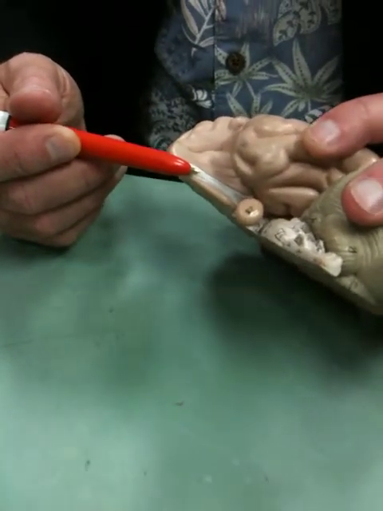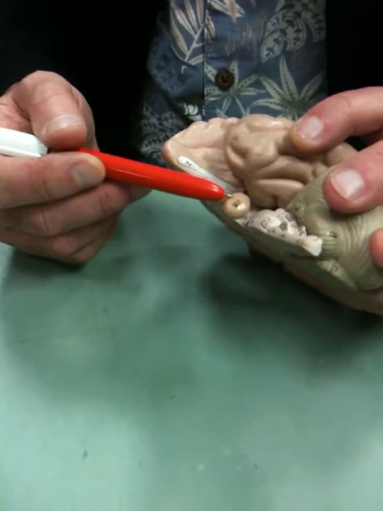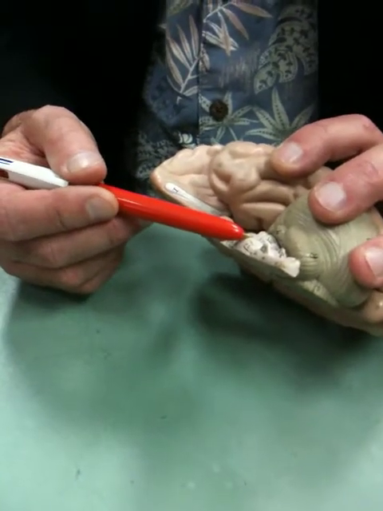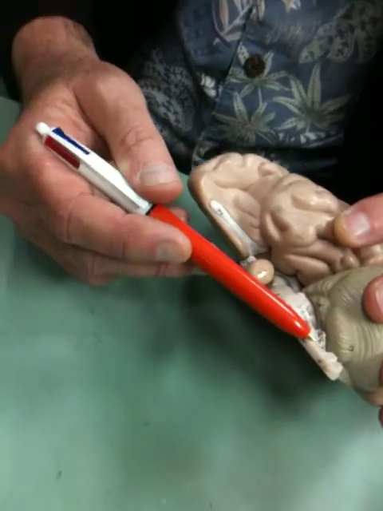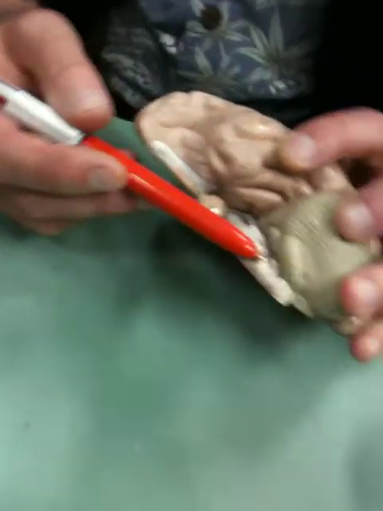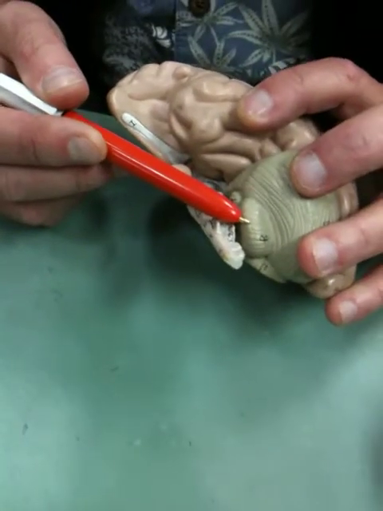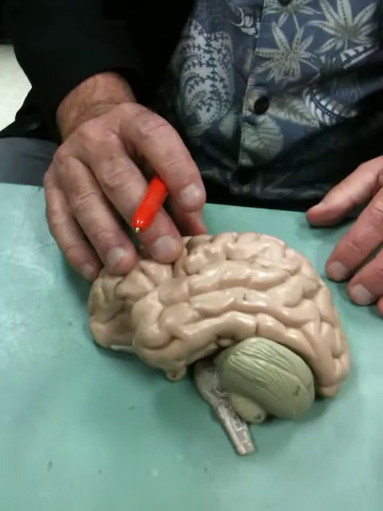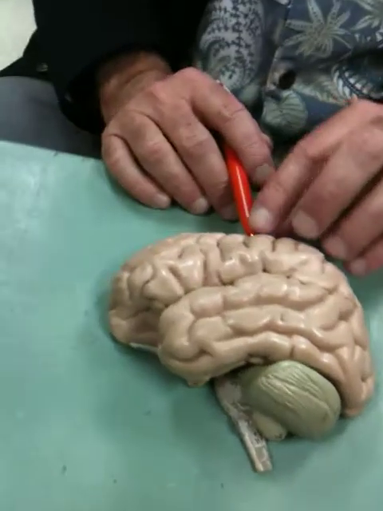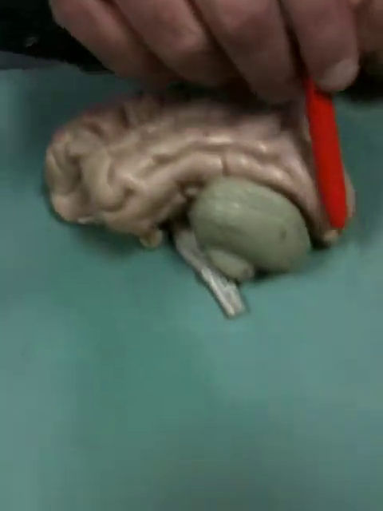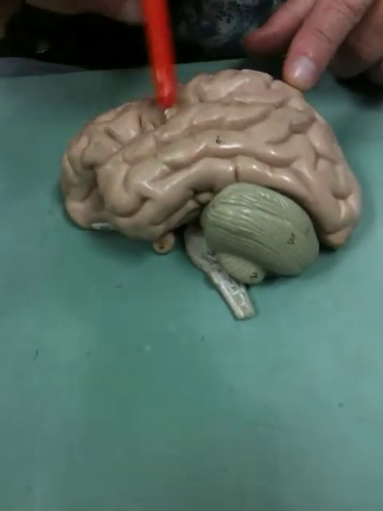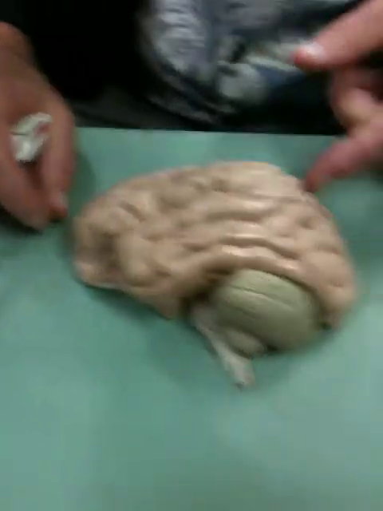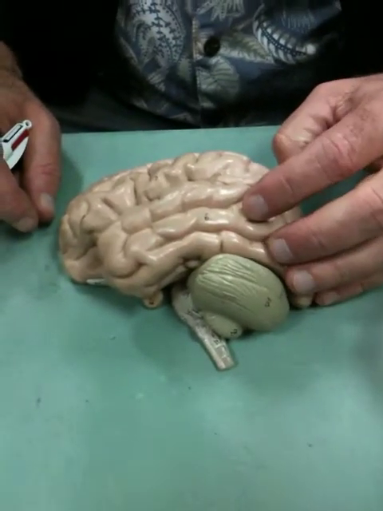Olfactory bulb, pineal gland, pituitary gland. There you go. Pons, medulla oblongata, vermis lateralis, and of course frontal lobe ends right here, parietal lobe ends right here, occipital lobes, temporal lobes, right? What is the occipital end? It's very hard to draw it out here. It's what's under the occipital bone.